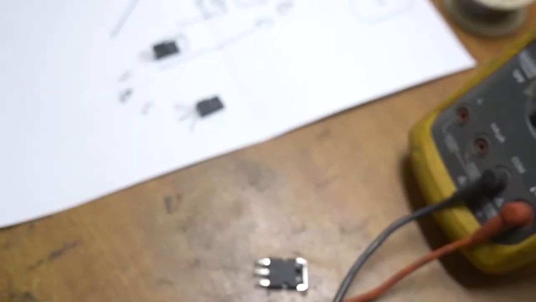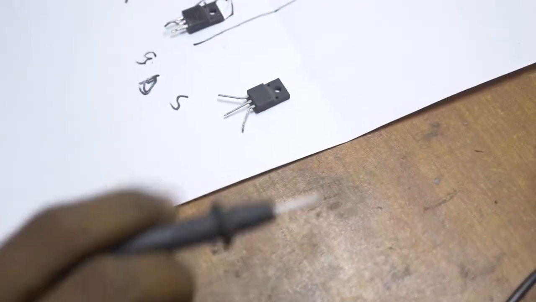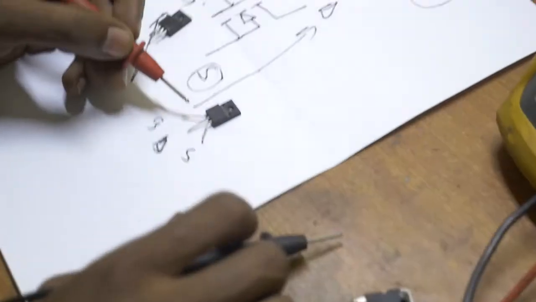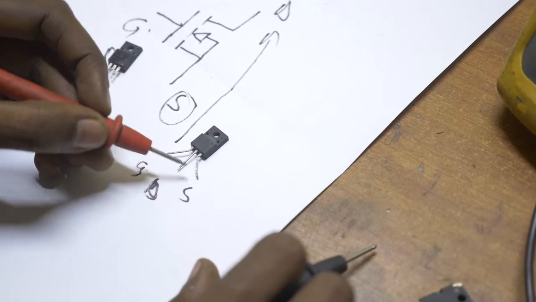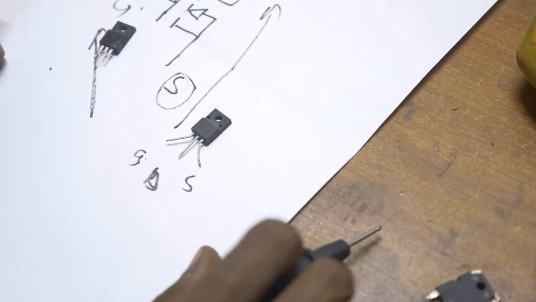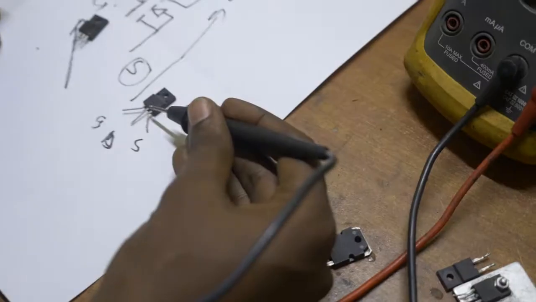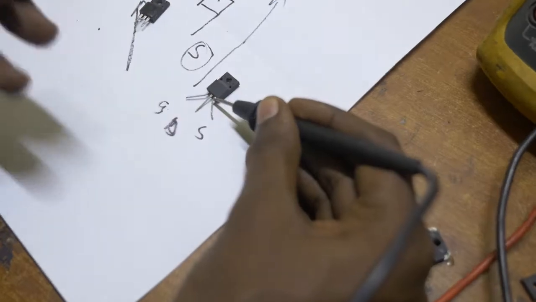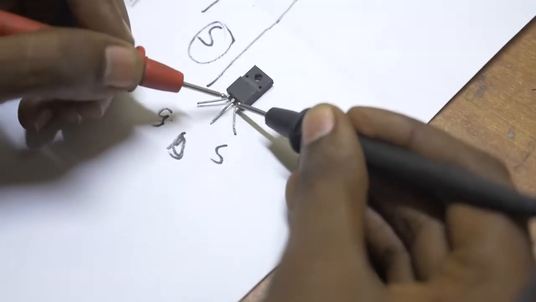After that, we know that our transistor is an NPN type. We know this is the gate, the drain, and the source. The source is commonly connected to the common ground. This is the common ground of the multimeter, and we apply it on the source, and this probe we can apply on the drain.